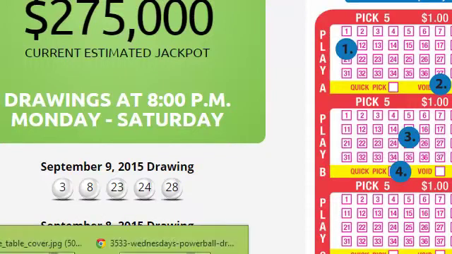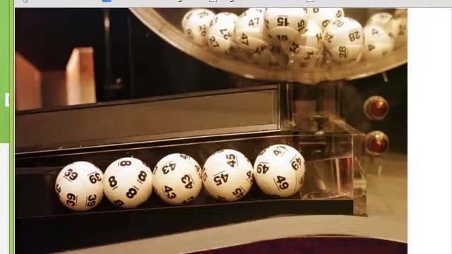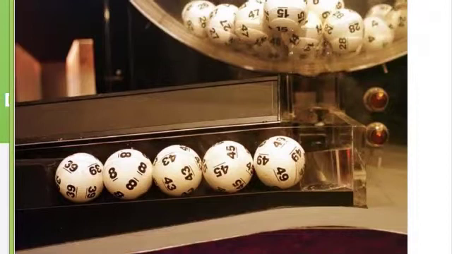Now that picture, I don't exactly know what the machine for the Natural State looks like, but I'm sure it's something like this. It's like a big ball with a bunch of balls in it, and then these balls fall out. 5 balls will fall out, and that will be our random selection. This particular one actually looks like the Powerball because I see a 49 come up. But in the one we're going to do, it's only 1 through 39.